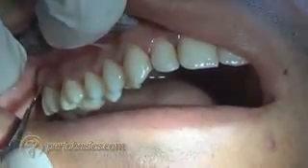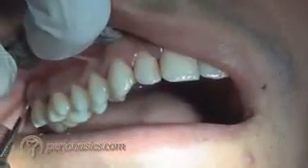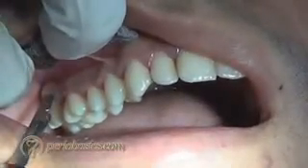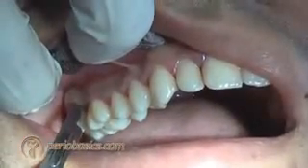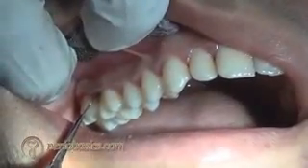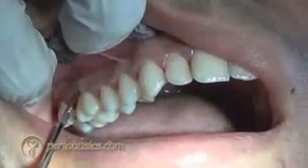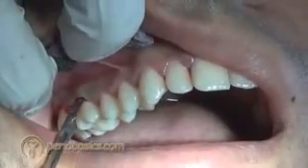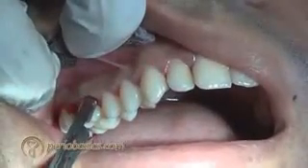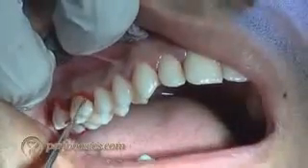Now in case of modified Widman flap, we have three incisions. First incision is called the internal bevel incision. The second incision is called the circular incision. And the third incision is called the horizontal incision. So the first incision, or the internal bevel incision, is given 0.5 to 2 millimeter away from the gingival margins.